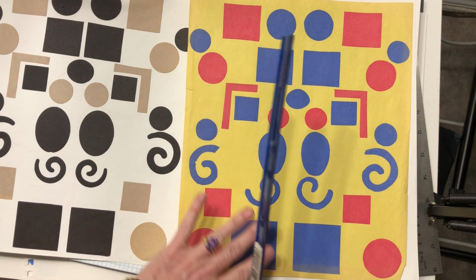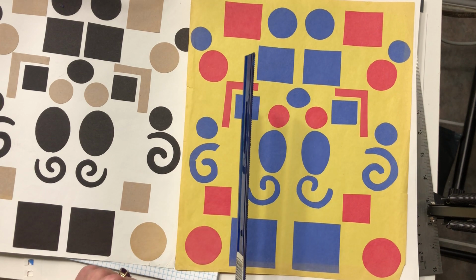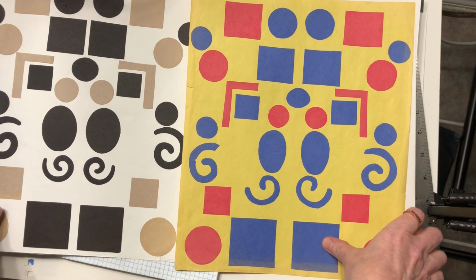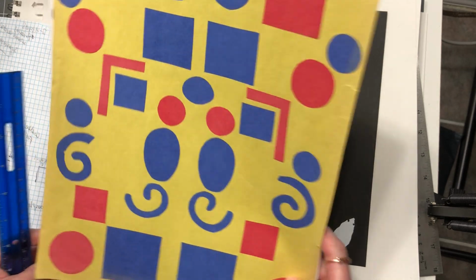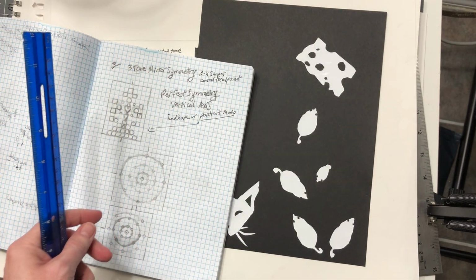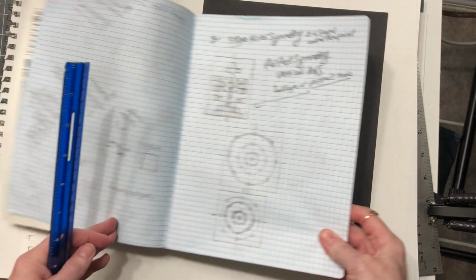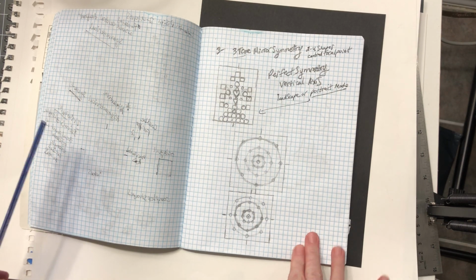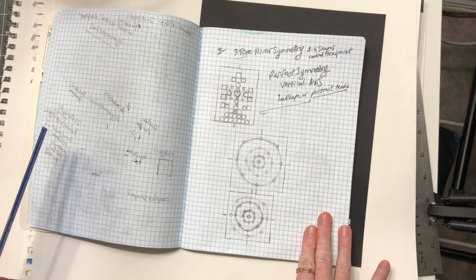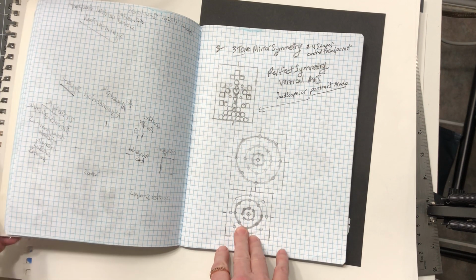And eventually we're going to translate that into a triadic color harmony. We'll talk about that later in the semester. So the first thing you should do is do your sketches on your graph paper. Maybe for your sketchbook, you might have a little book like this.